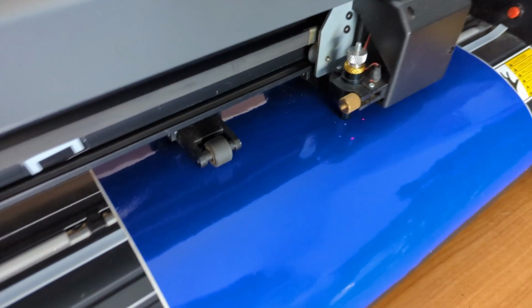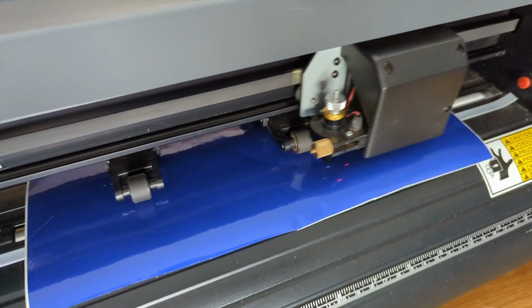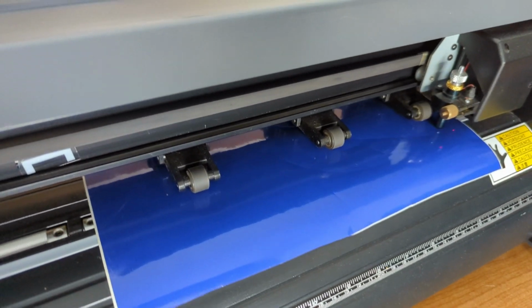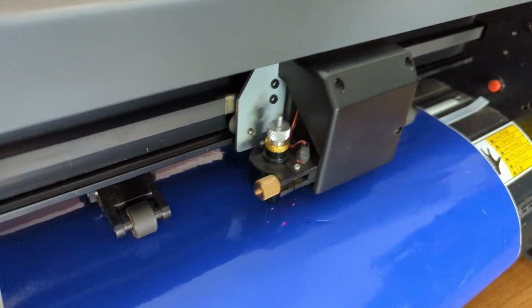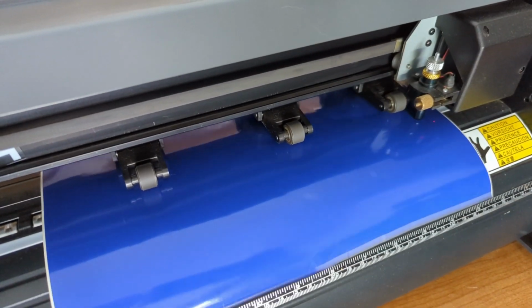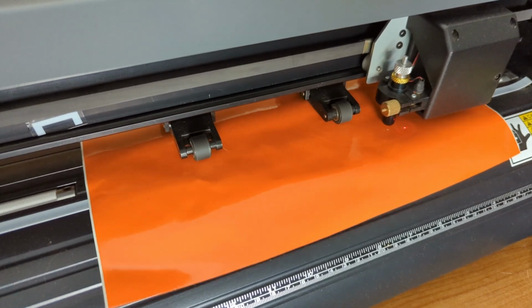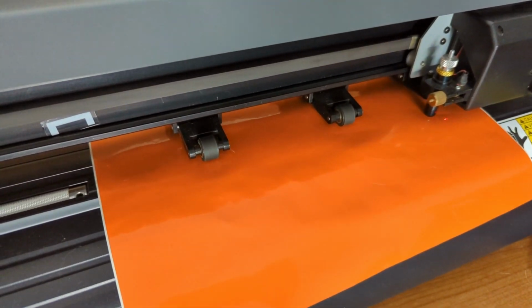So on the cutter now, it's a bit noisy. It's quite a fun sound this thing makes. So the cutting blade's just following my paths that I've created in Inkscape. I could probably set the machine to run a bit quicker, but I've chewed up so much vinyl pushing my luck trying to get it to go faster, so I'll just go a bit steady on that one.